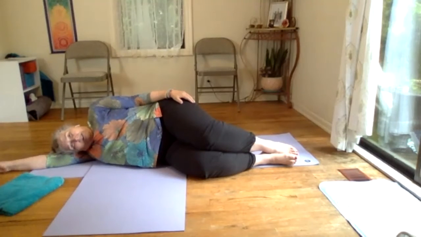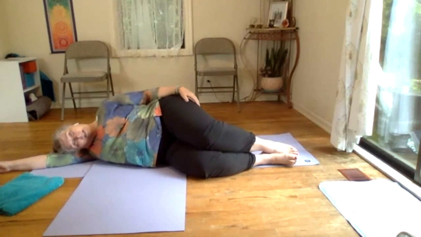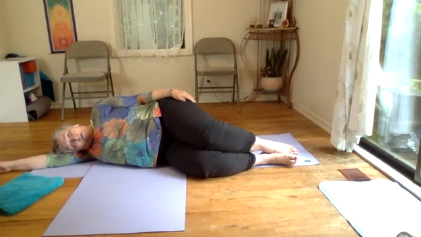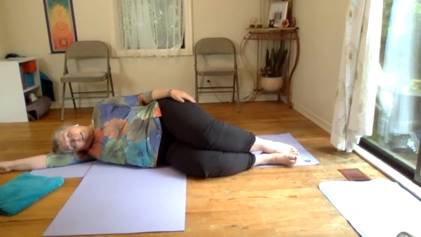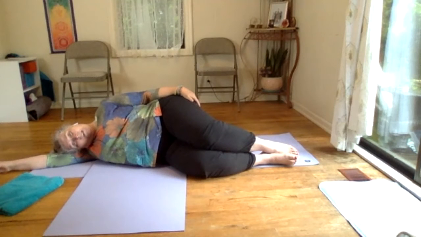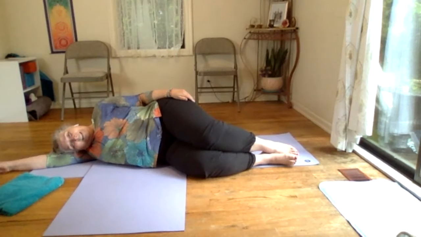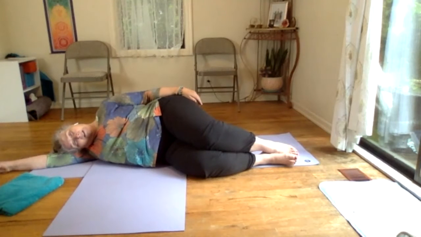And up and then back to a neutral position. Now we're going to slide that shoulder down and come back to a neutral position. Slide it down. Neutral. Slide the shoulder down. Neutral. And one more time.